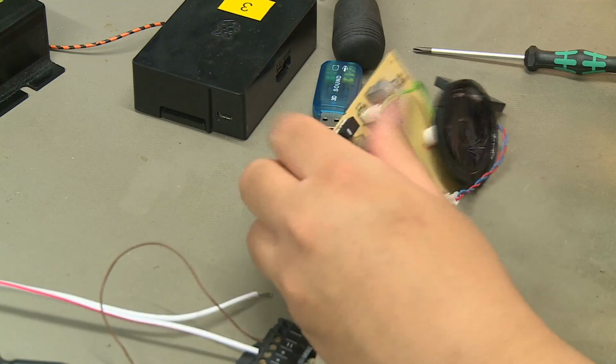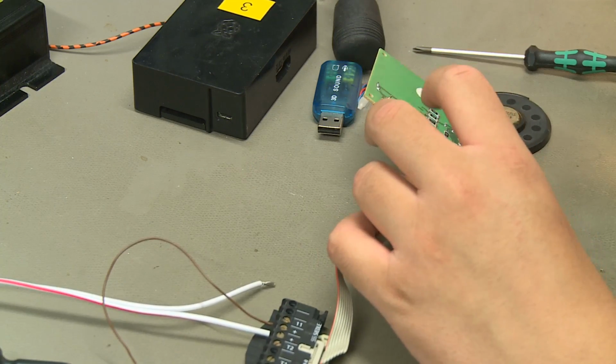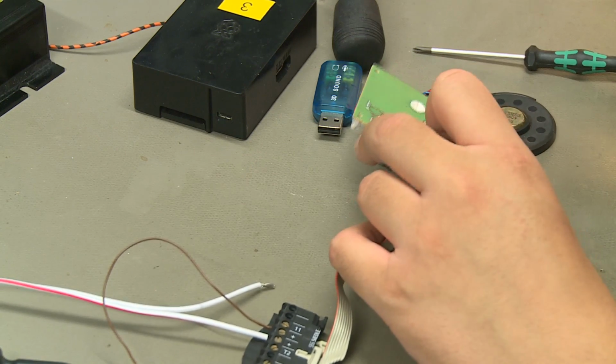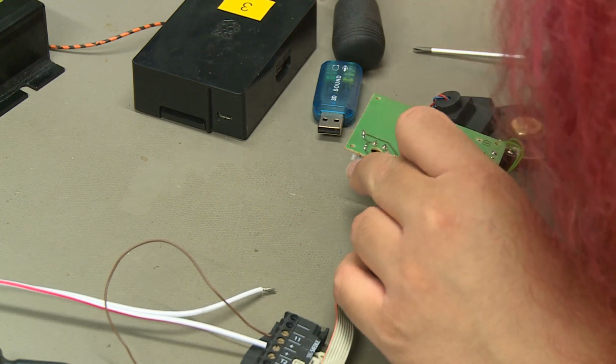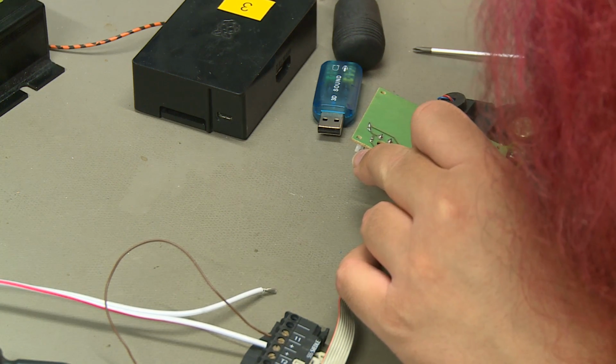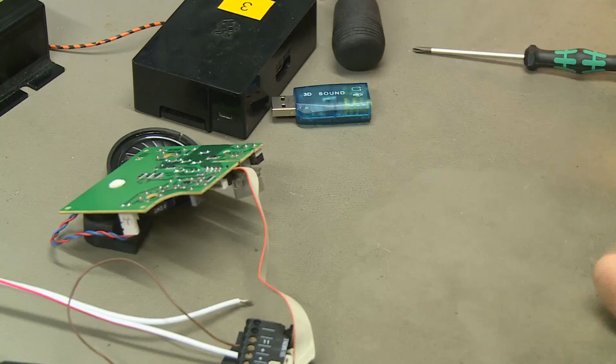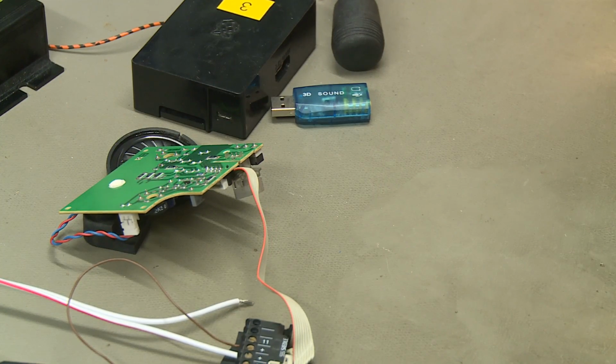And the few SMD resistors over here. So should be a fairly easy diagram to draw. Back in a sec, just have to get a piece of paper.